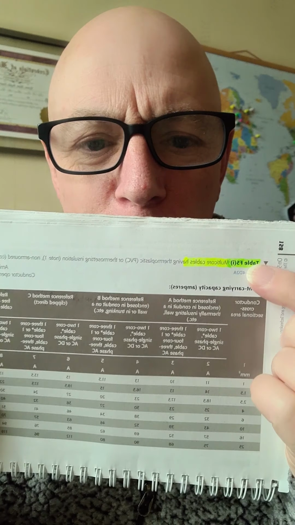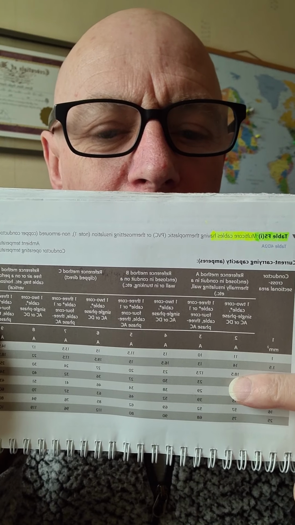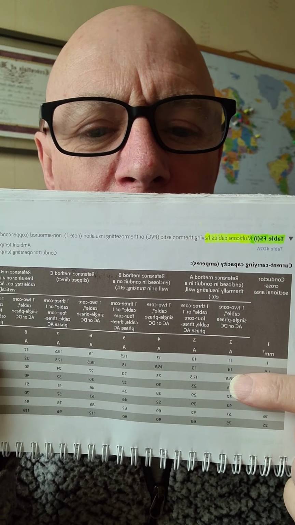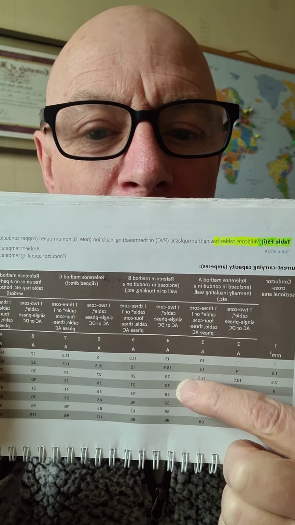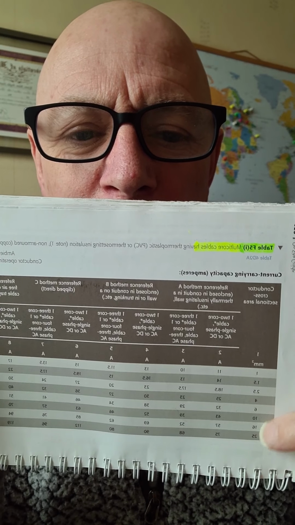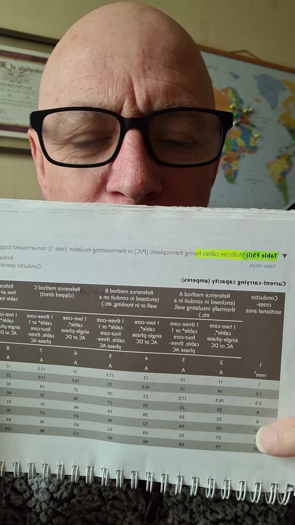F5.1 is for multi-core cables, so that might be like 3-core cables or so. You treat it in exactly the same way. Once you've calculated the current carrying capacity, the It, then you can find the current carrying capacity of the cable, and once you've found a current carrying capacity that's equal to or greater than the one that you calculated, you can then find the cross-sectional area of the cable.